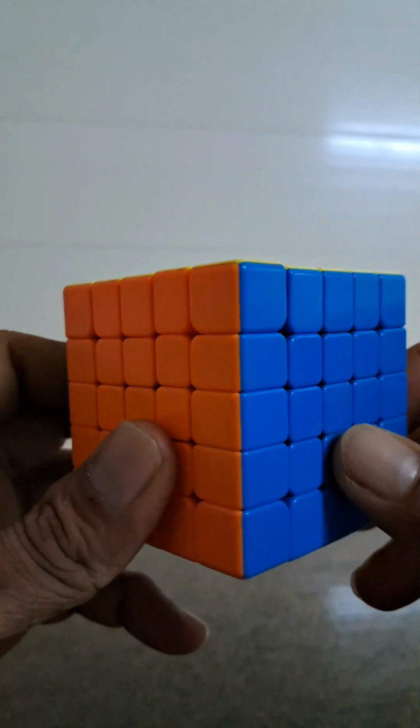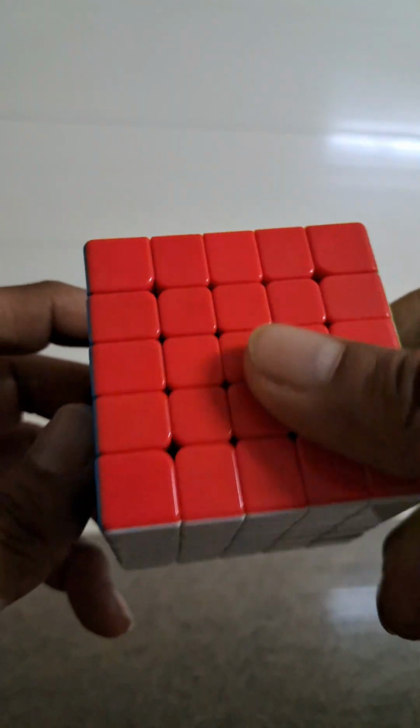So with this, now we will find our 5 by 5 cube being solved.